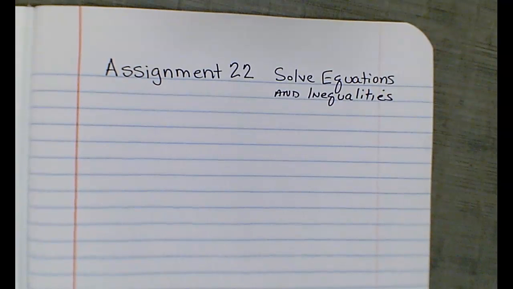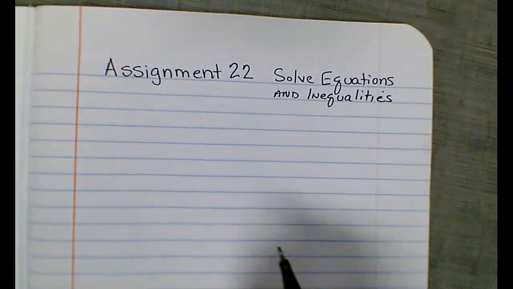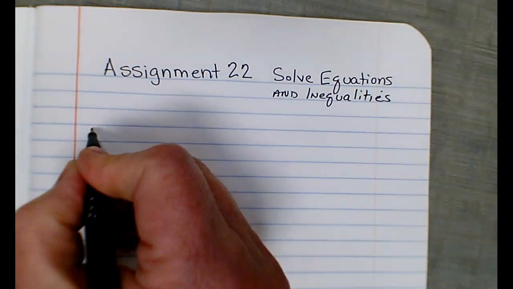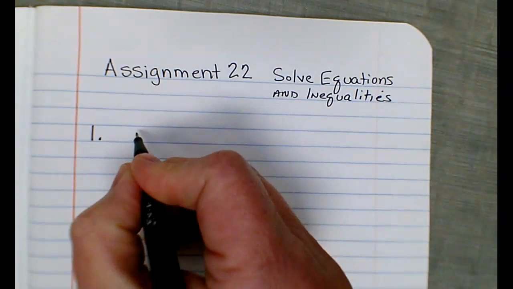Notes for assignment 22, solve equations and inequalities. This will be a review lesson. Some of you needed some more assistance with solving equations and inequalities.